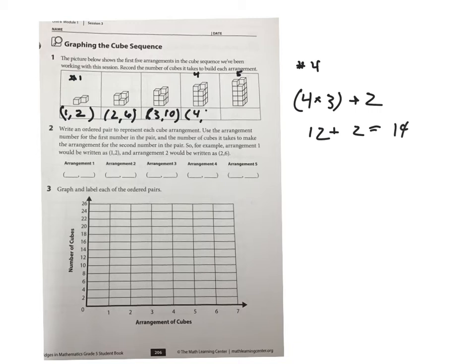So the fourth arrangement had 14. How about my fifth arrangement? Okay, so this would be 4 blocks times 4 layers. 1, 2, 3, 4, plus the 2 on top. 4 times 4 is 16, plus 2 more. I'm up to 18. So sequence number 5 would have 18.